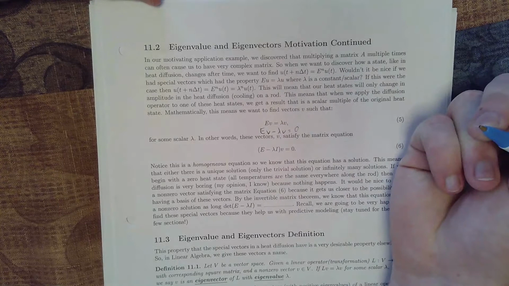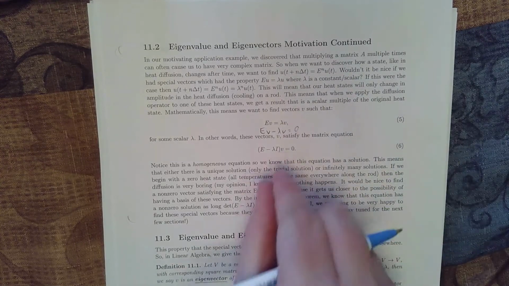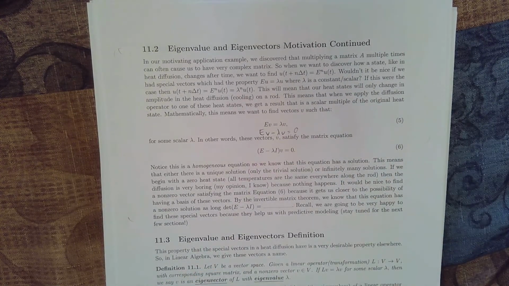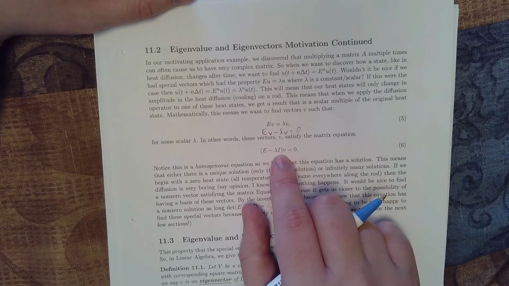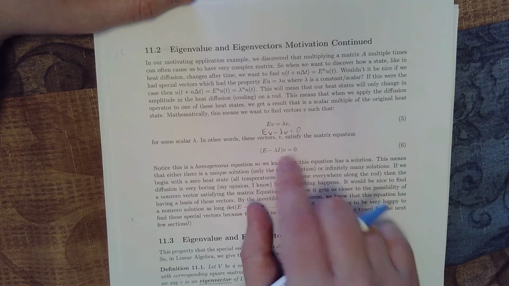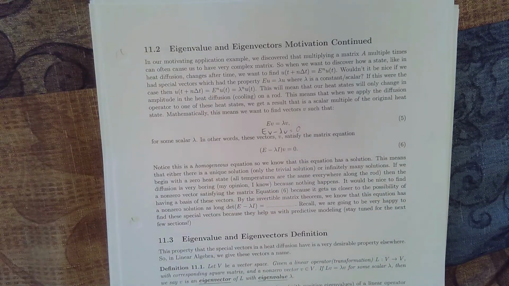would equal 0. And what we can do is use the identity matrix to help factor this out a little bit. And this would give us the equation that E minus lambda times the identity matrix times the vector equals 0. So notice that this is a homogeneous equation.